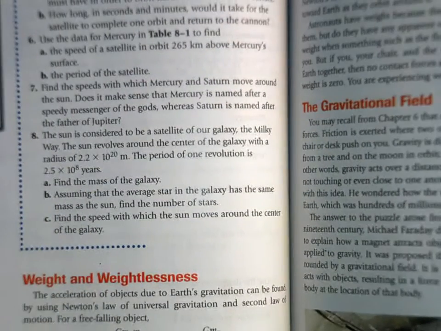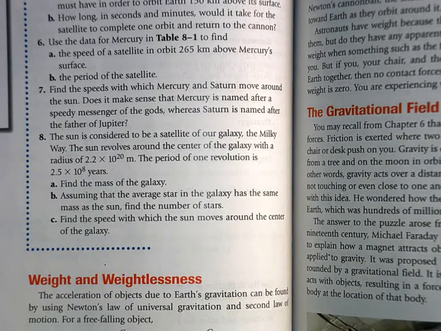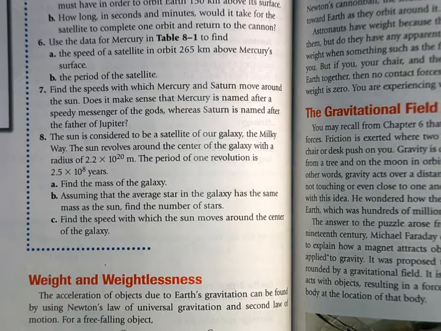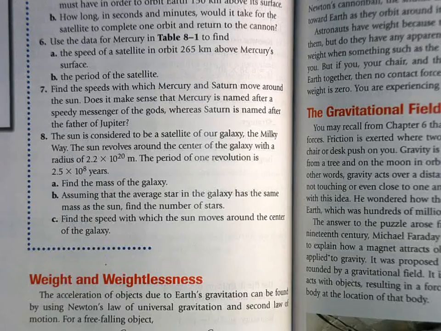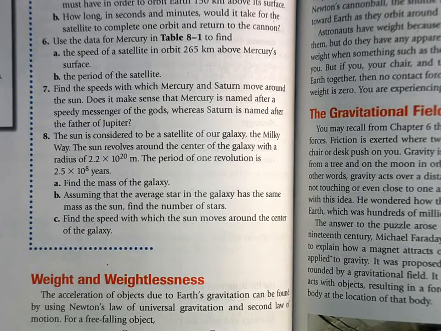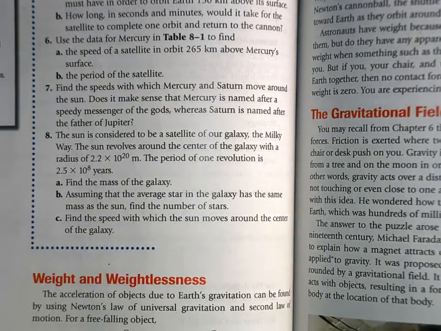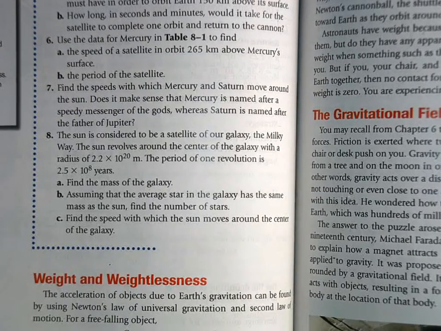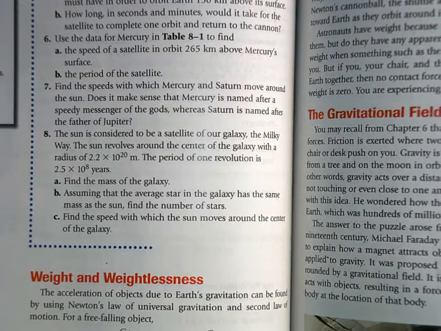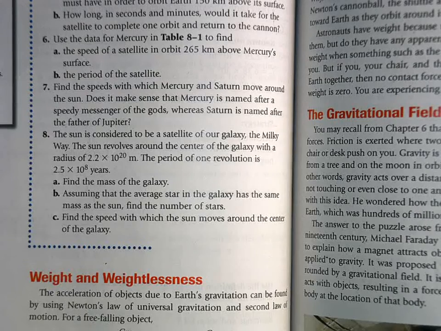It says the sun is considered to be a satellite of our galaxy, the Milky Way. The sun revolves around the center of the galaxy with a radius of 2.2 times 10 to the 20. Whew, that's a lot. Meters. The period of one revolution is 2.5 times 10 to the 8 years. That's 250 million years. We make one trip all the way around the galaxy every 250 million years. Okay. Find the mass of the galaxy.